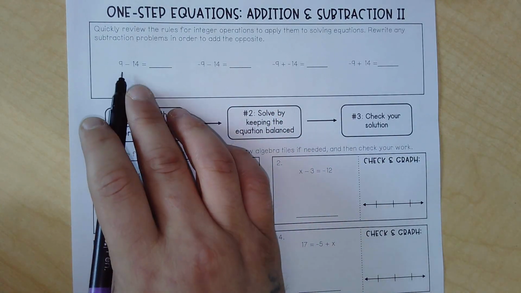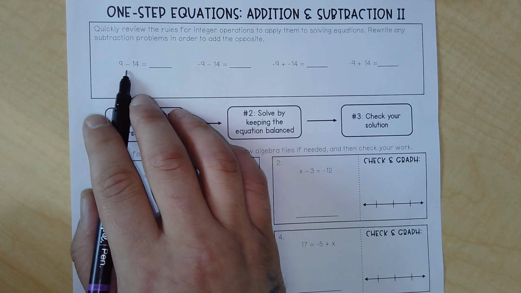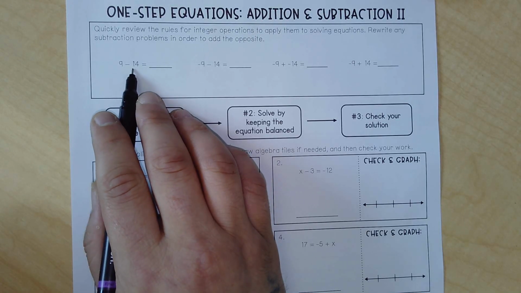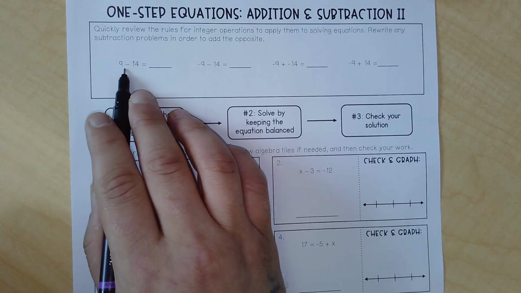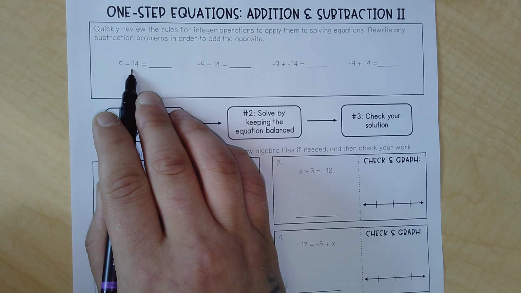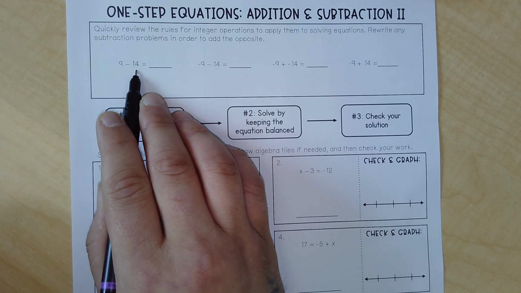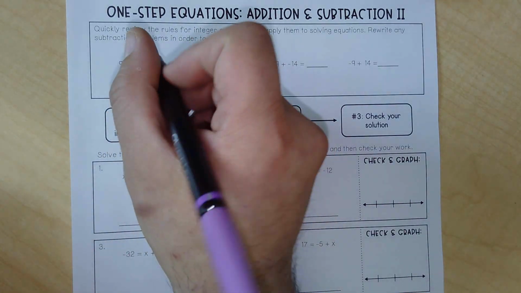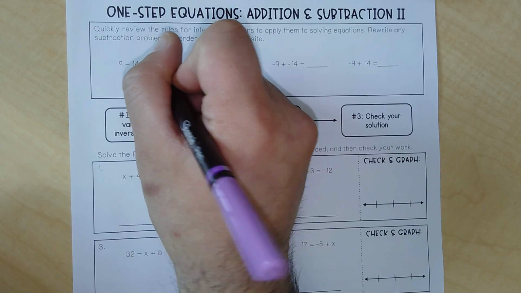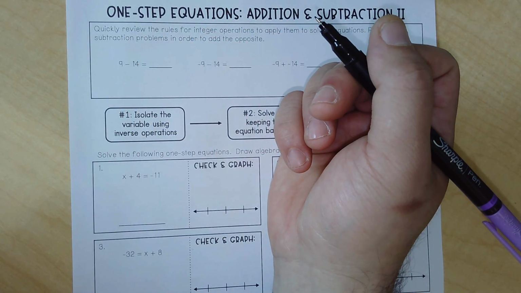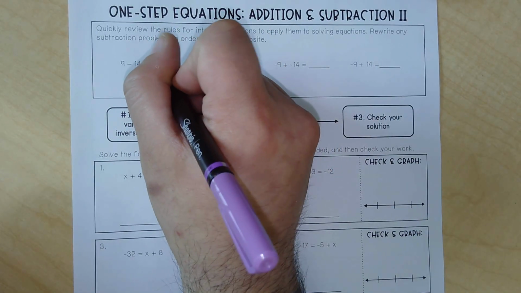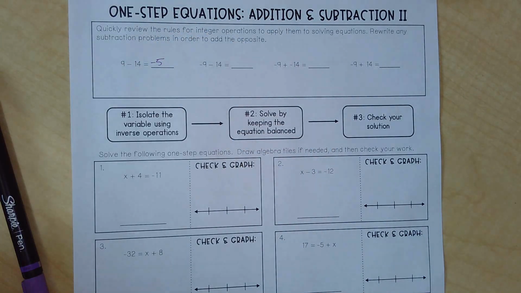So if I have 9 minus 14, it's basically positive 9 and negative 14, which means my answer is going to be negative. So now I just do 14 minus 9. 14 minus 9 should give you 5, but it's negative. So it's negative 5. All right.